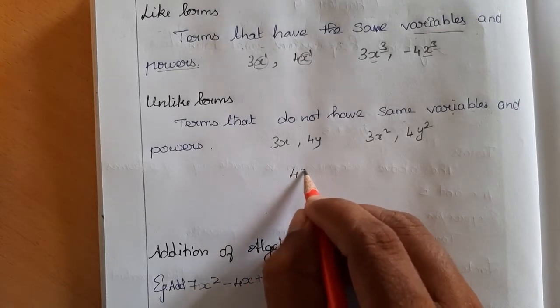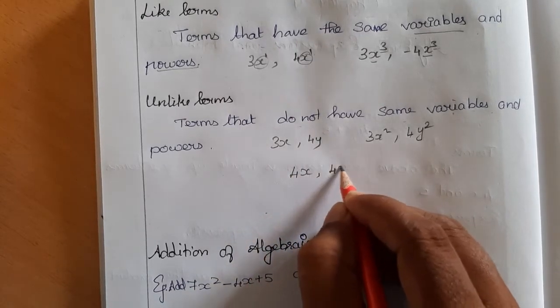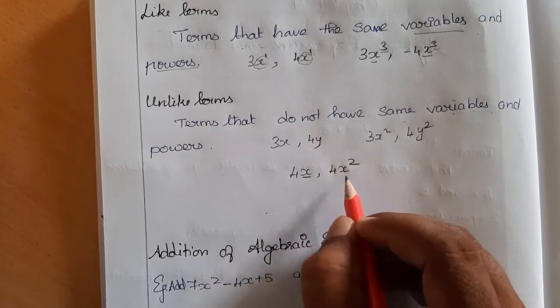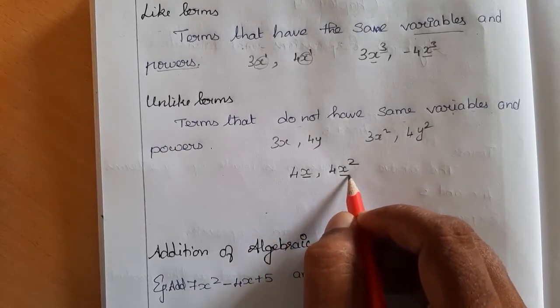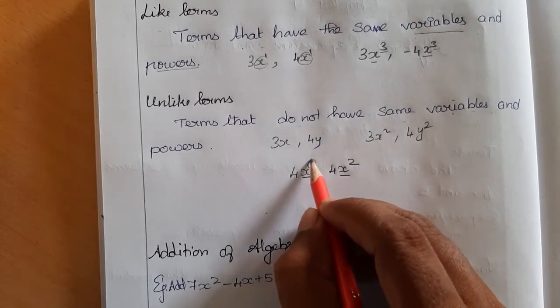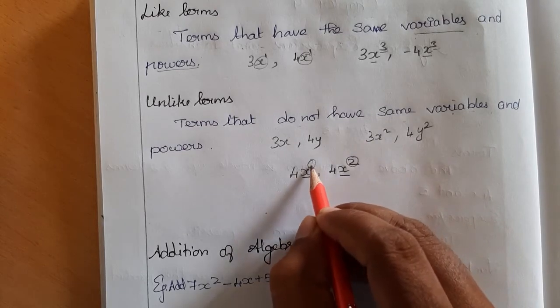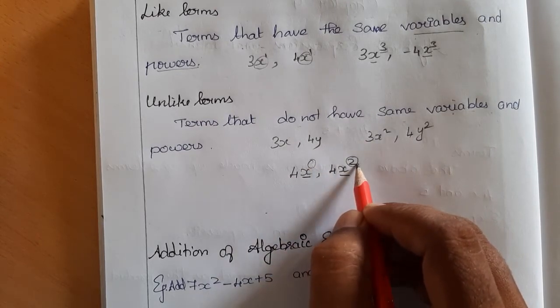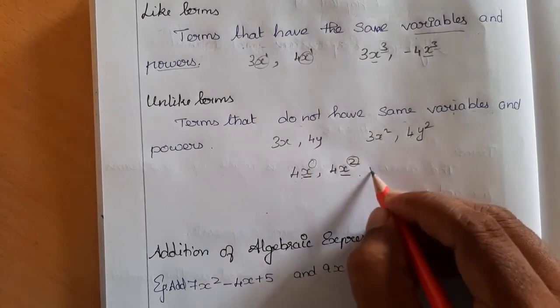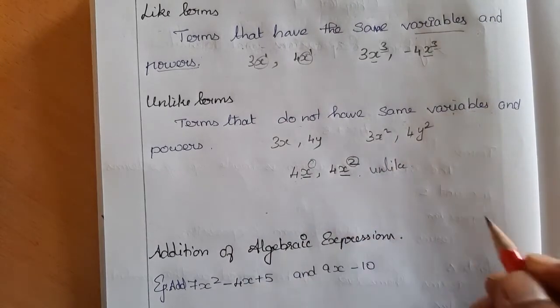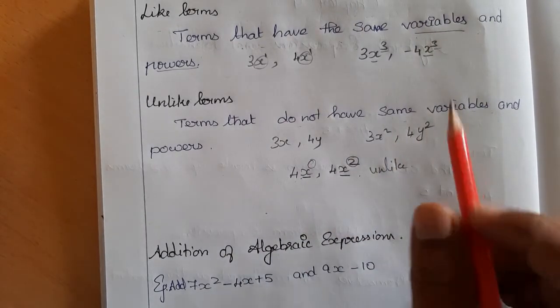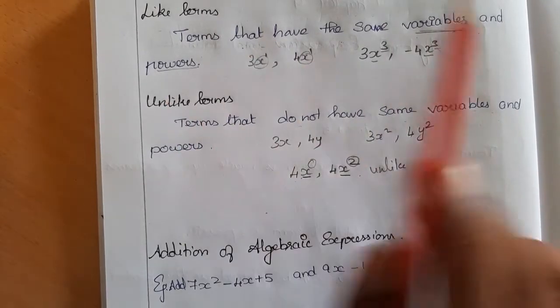For example, 4x with 4x square. Here the variable is the same, but what about the power? The power here is 1 and here is 2, right? That's not the same, so it is unlike. Clear? So we have to check the variable and also the power.